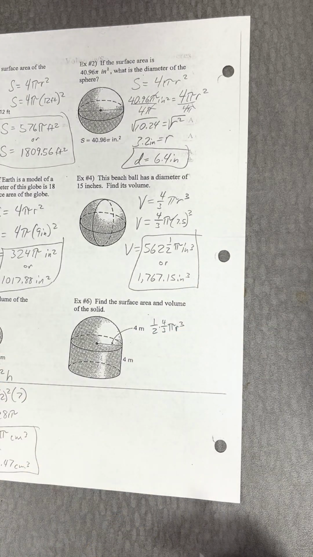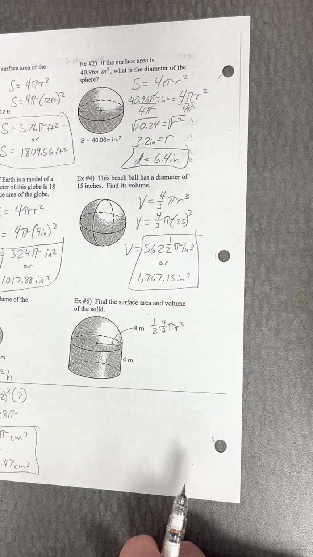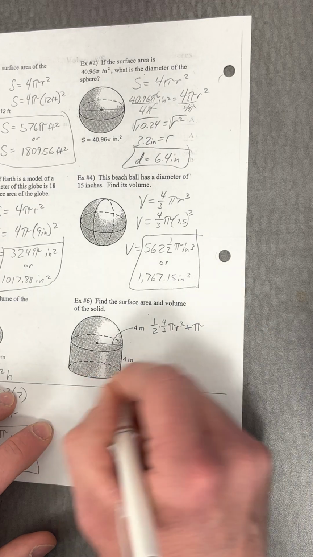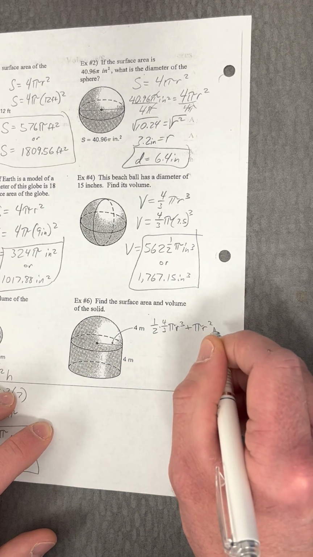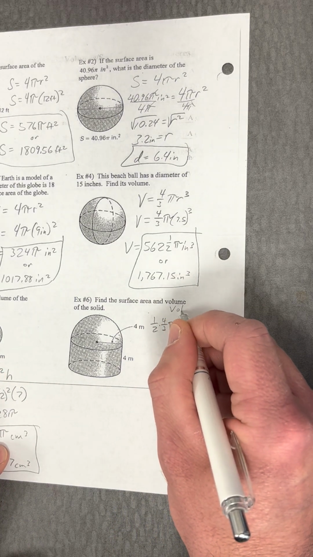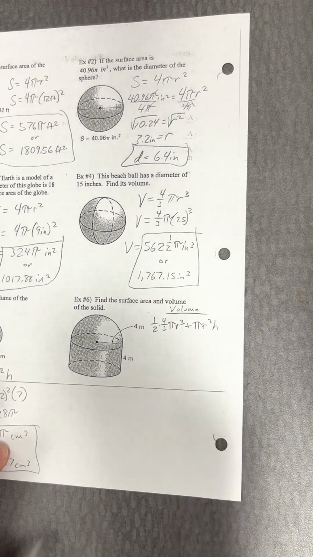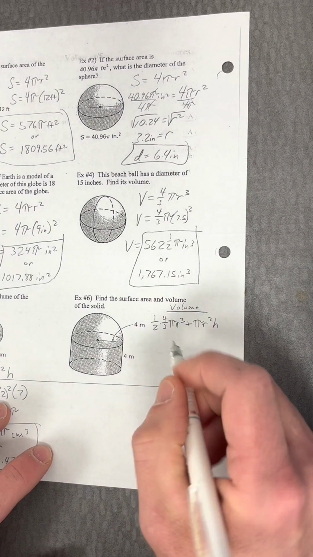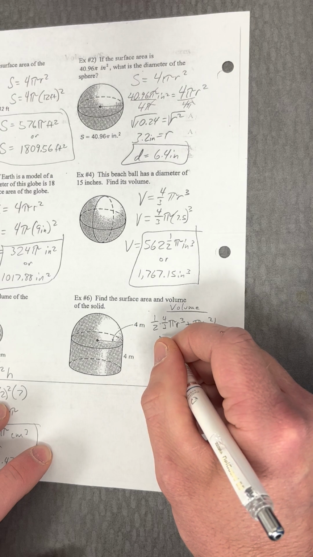So 1/2 times 4/3 pi r cubed, plus we'll have the area of the bottom, pi r squared, times the height. So this is volume. Let me label that because we're going to do surface area next.